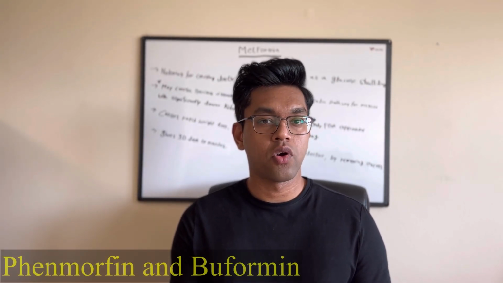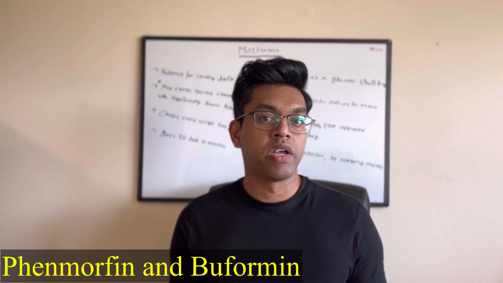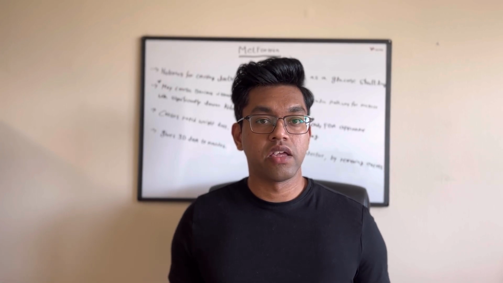Metformin belongs to a family of drugs known as guanidines. They are extracted from a plant that shows very potent glucose shuttling effects. Some of the other members of the guanidine family are phenformin and buformin. These are the early versions of metformin, and what happened is that they were very side effect prone.